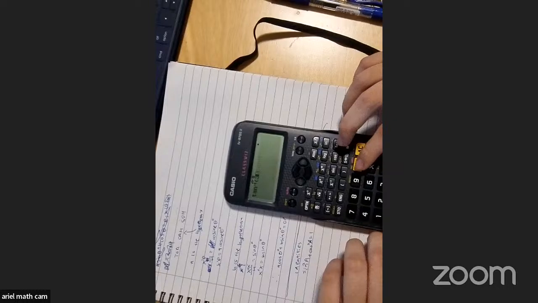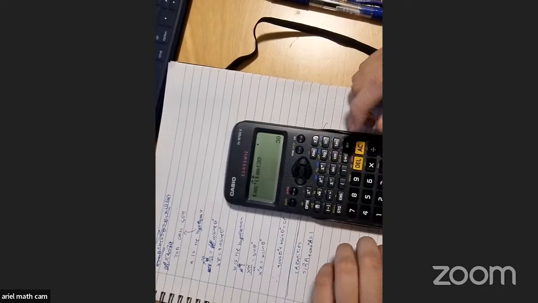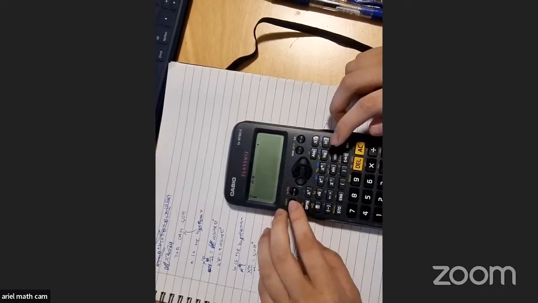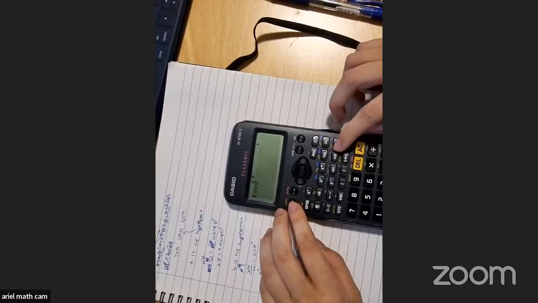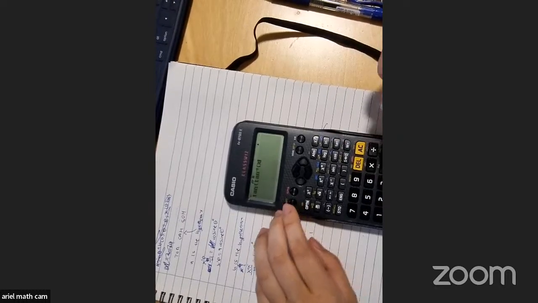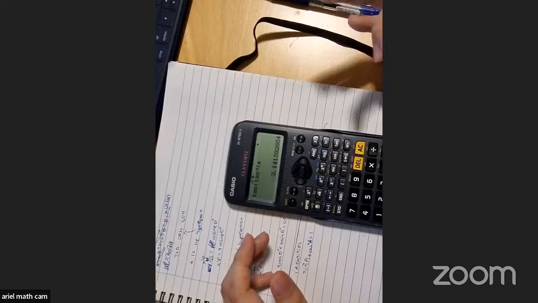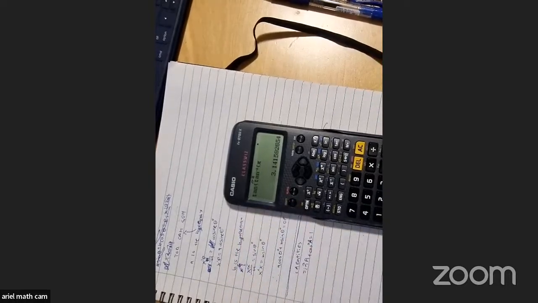Reversing the order means tangent inverse of some other number. There you go, so it works. Do you think it'll work for sine inverse and sine? Just checking. Yeah, probably. All right, so it'll work.